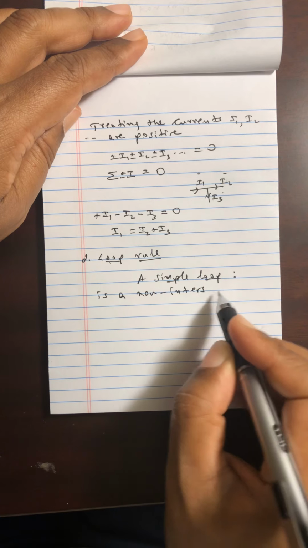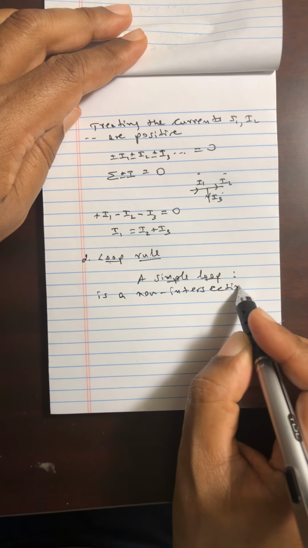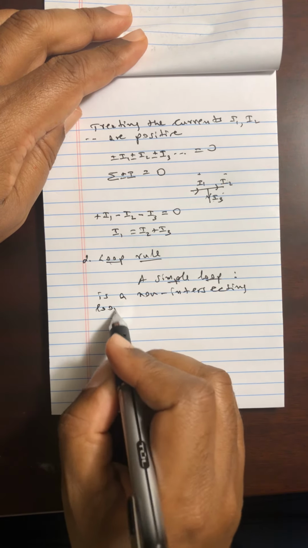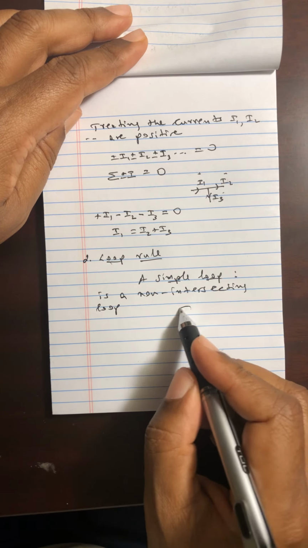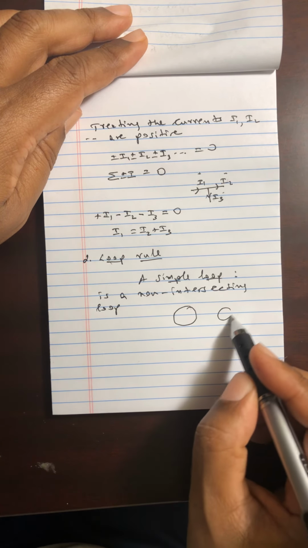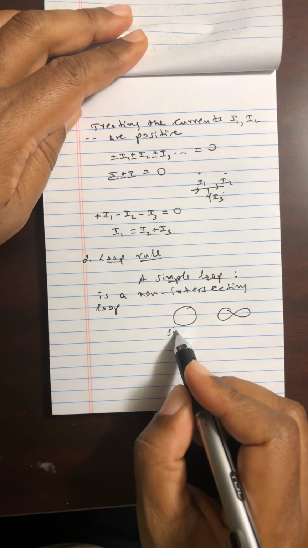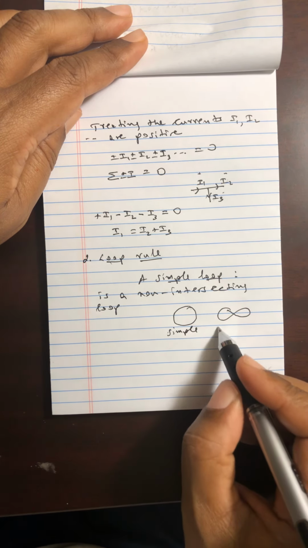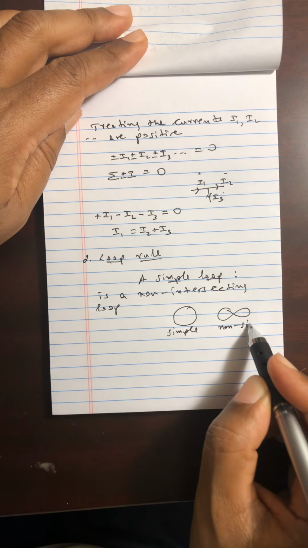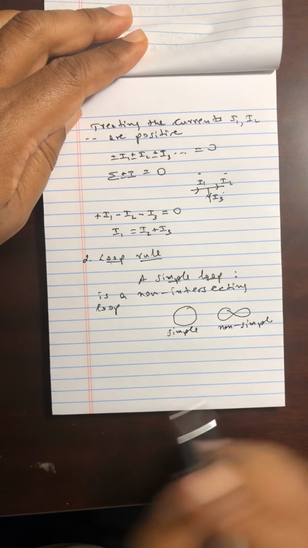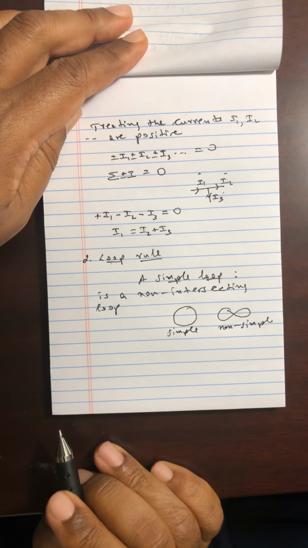So this is a simple loop, but this one is not a simple loop. This is simple, this one non-simple. So a simple loop is a non-intersecting loop.